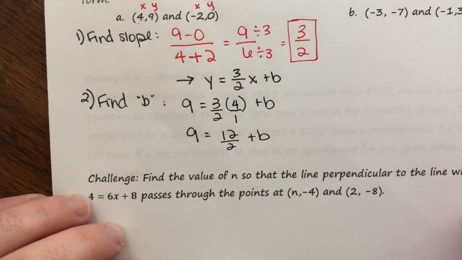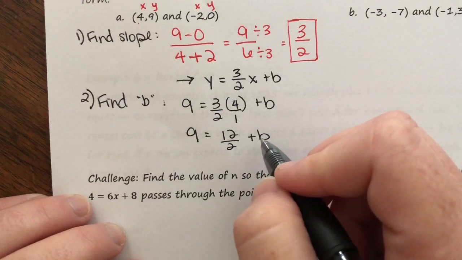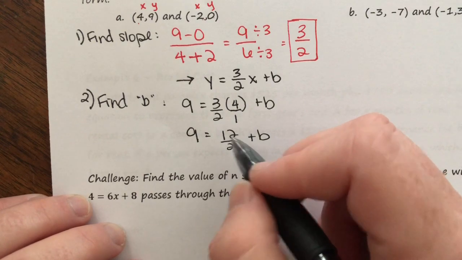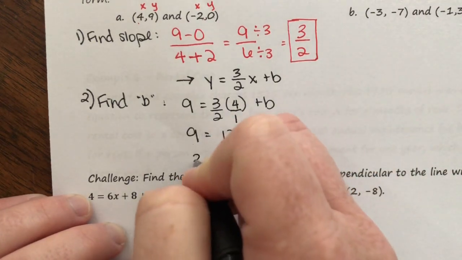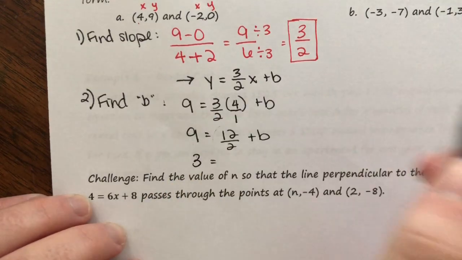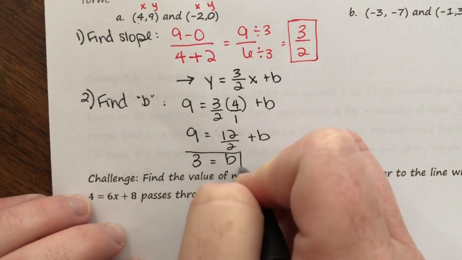12 over 2 is just 6, right? So to get b alone, I need to subtract 6. And then I have to do the same thing to the other side of the equal sign. 9 minus 6 is 3. If I subtract this 6, it goes away. So I get b equals 3.